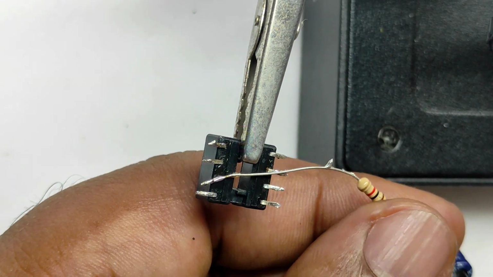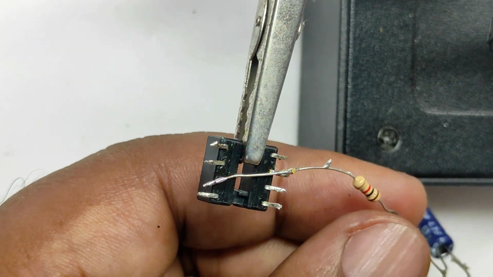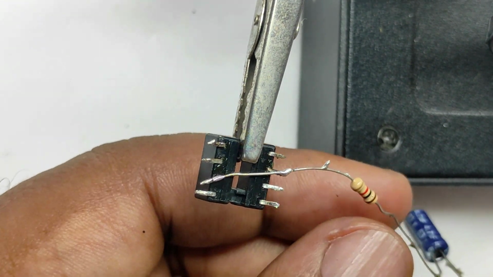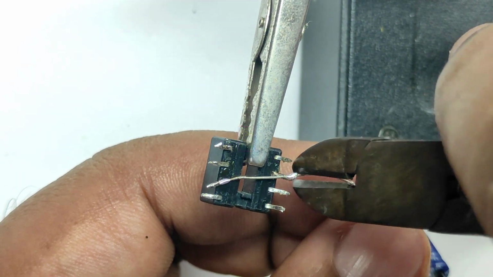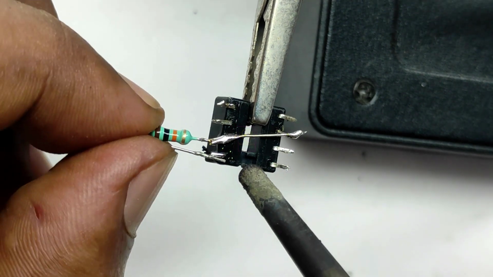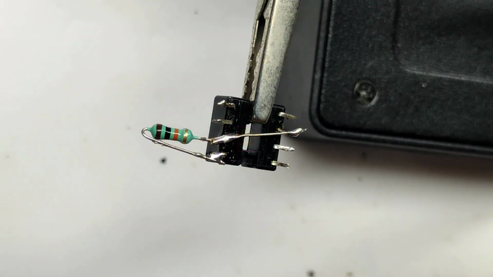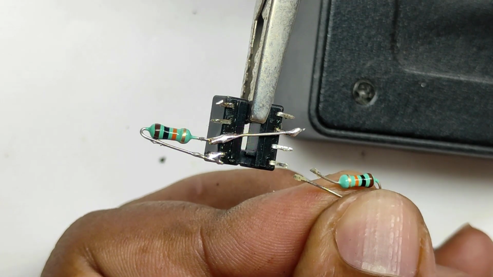Bistable or latching means it has two states and both states are stable, which means if the output is in one state, then it will continue in that state forever until we give a trigger to the circuit. Once it receives the trigger, it will go to the next state, that is off state, and will continue in that state till the next trigger is given.